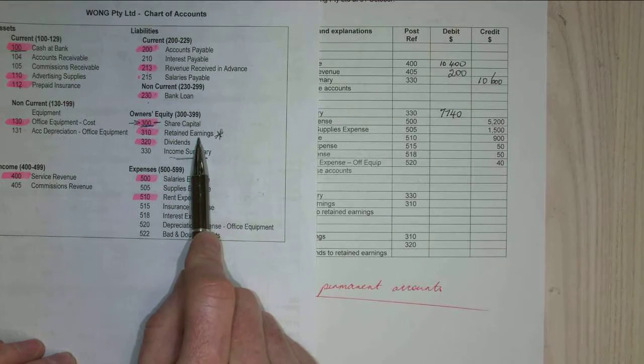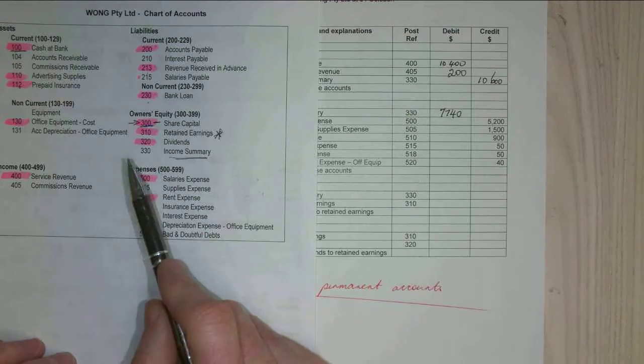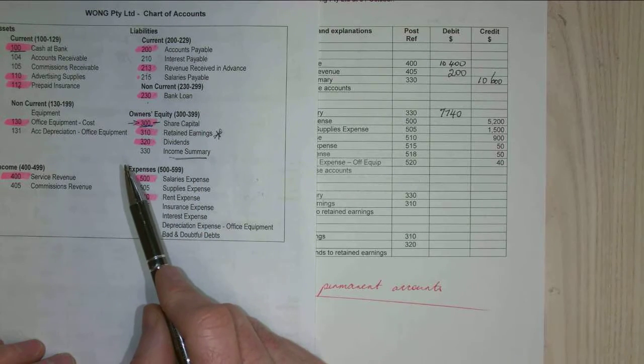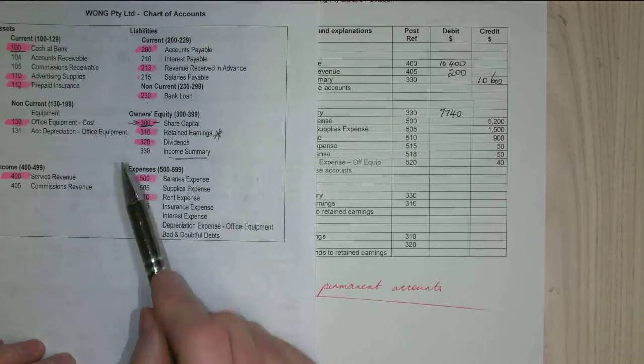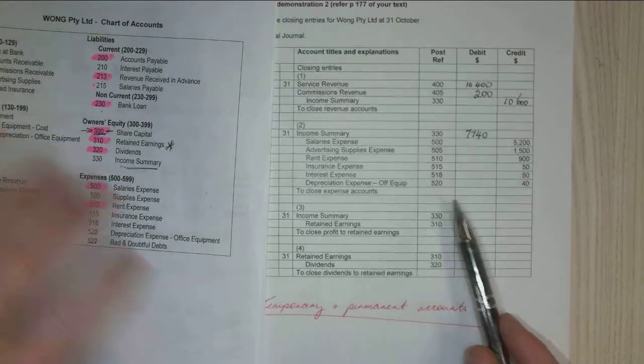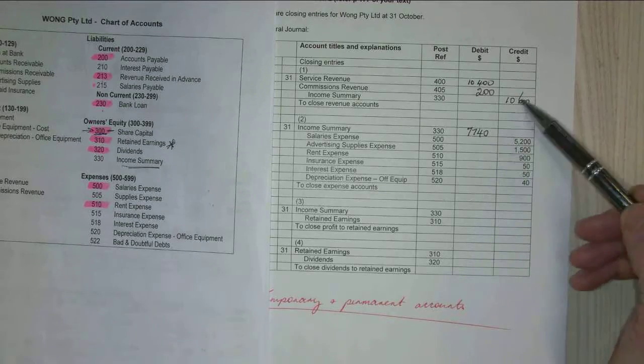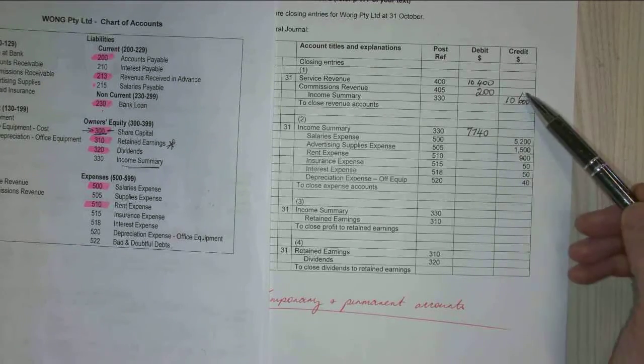So we have this account called retained earnings. That's what shows in my balance sheet to indicate undistributed profits. So any profits that haven't been distributed from dividends, we look at that amount there. So now I'm going to do that. So can someone tell me what the debit or credit is for my income summary account? It's these two amounts here.